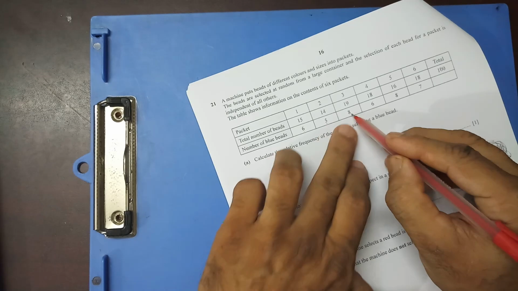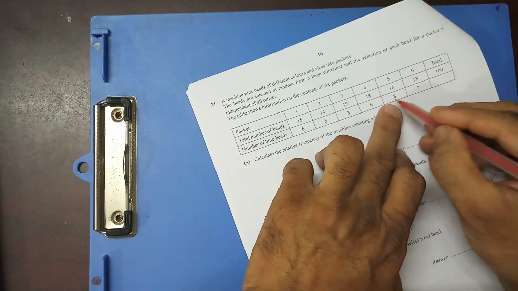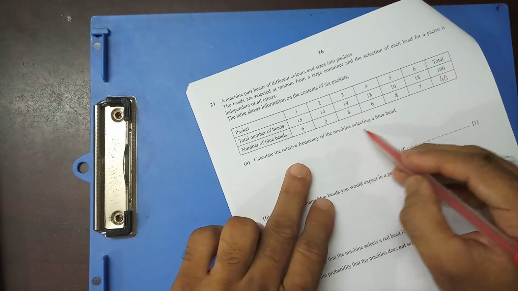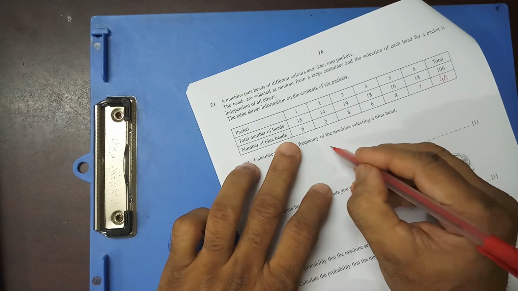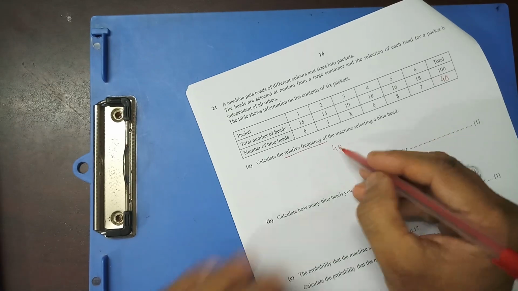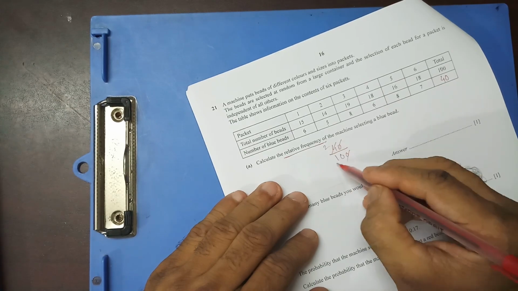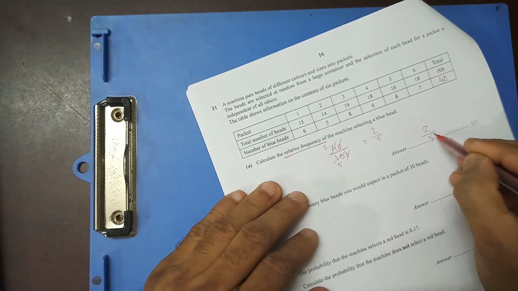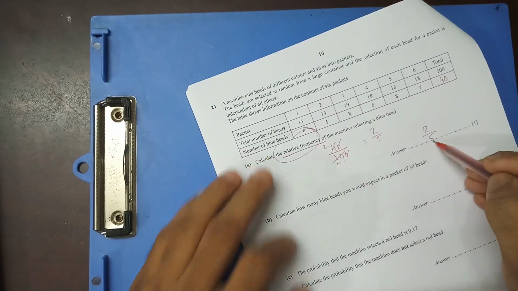6 plus 5 is 11. 11 plus 8 is 19. 19 plus 6 is 25. 25 plus 8 is 33. 33 plus 7 is 40. Okay, calculate the relative frequency of the machine selecting a blue bead. So blue beads, there are 40. So I'm gonna write down 40 over here. This is relative frequency, relative to the total number, that's 100. So over 100, I can cross this, and 4 divides by 2, 10 divides by 2, that's 5. So 2 by 5. So this answer is 2 by 5. Relative frequency is the frequency of blue out of totals. So 40 divided by 100, that's 2 by 5.